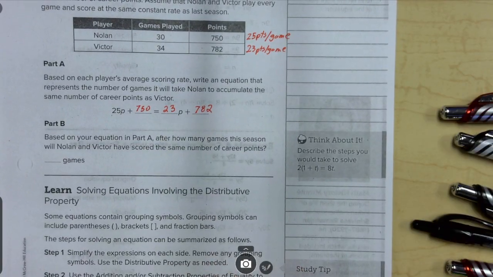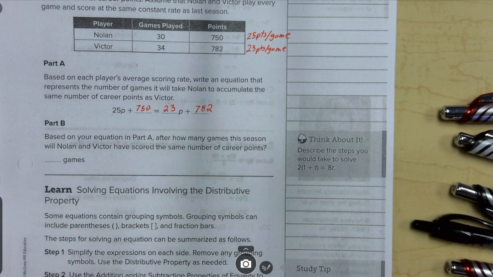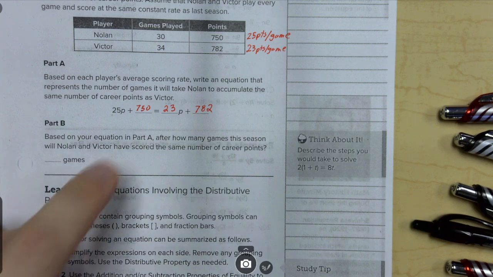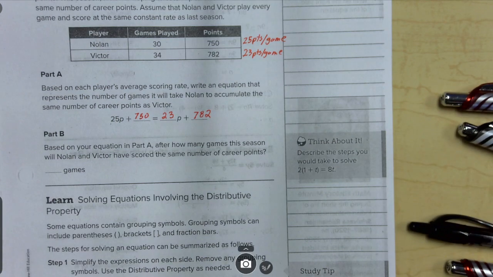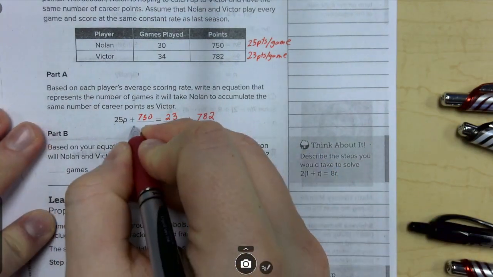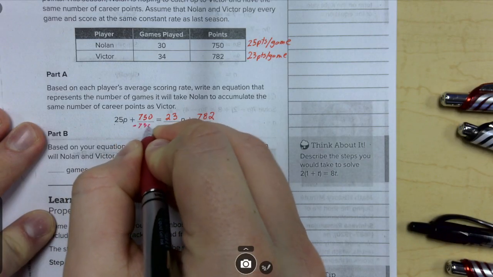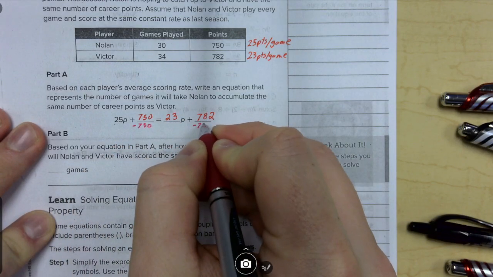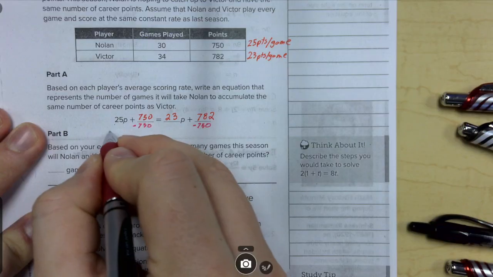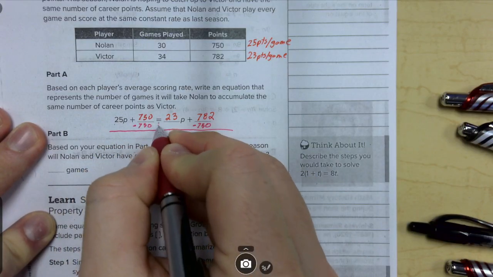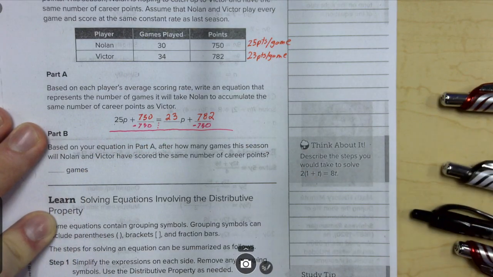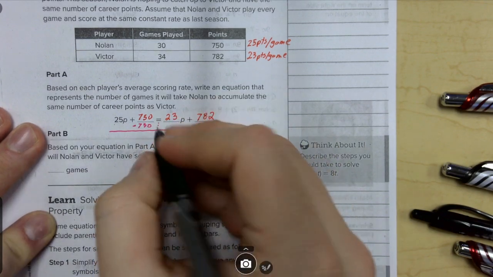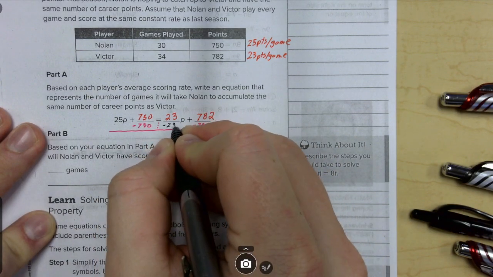It says based on equation A, how many games this season. So what we have to do is subtract 750 from both sides, while simultaneously subtracting 23p.